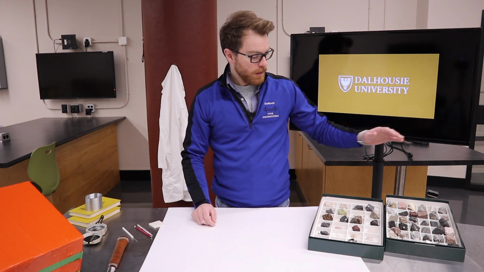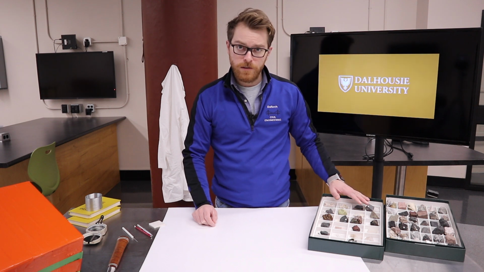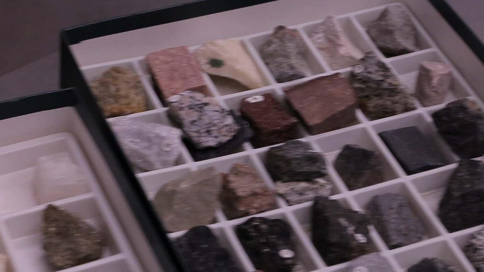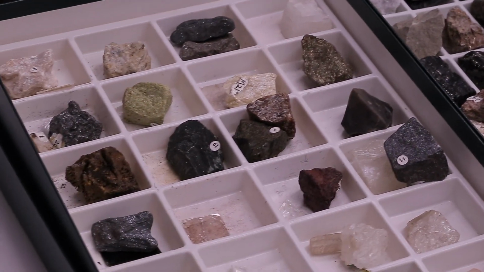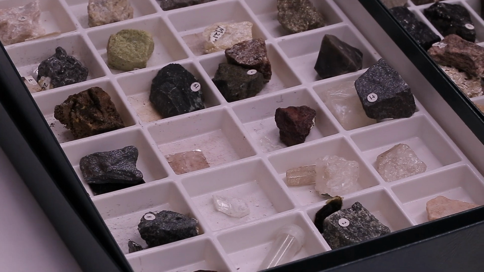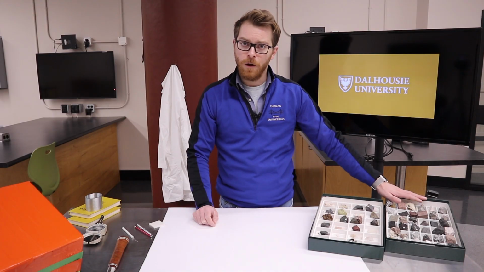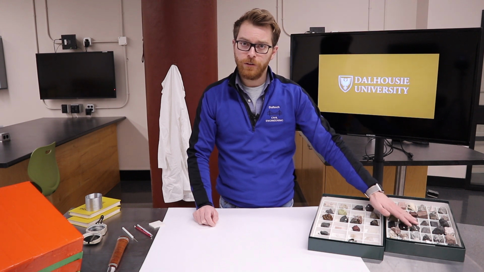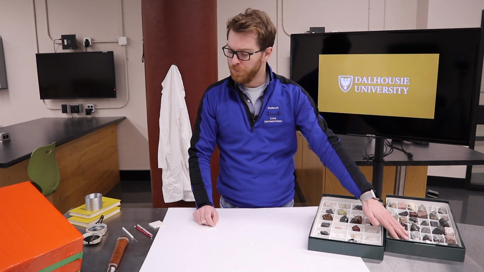The next thing I want to discuss is your rock and mineral kits. As you can see, there are 36 rock samples in our rock kit and 24 mineral samples in our mineral kits. The rocks and minerals in these kits will be used for the 4 labs this term, the minerals for the first, and then the rocks for the second. We have 12 igneous rocks, 12 sedimentary rocks, and 12 metamorphic rocks.